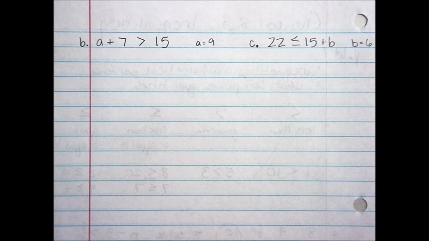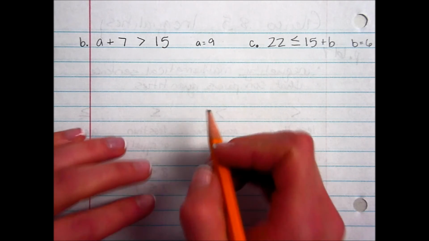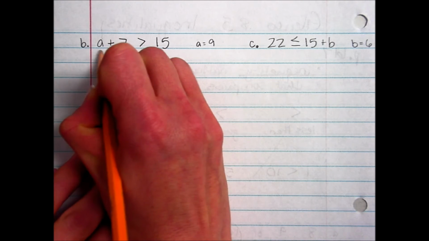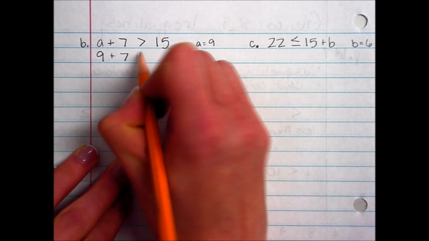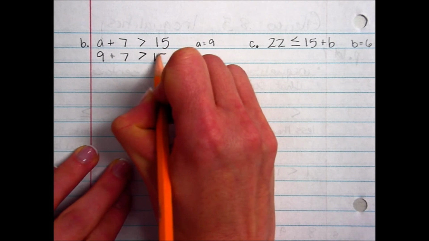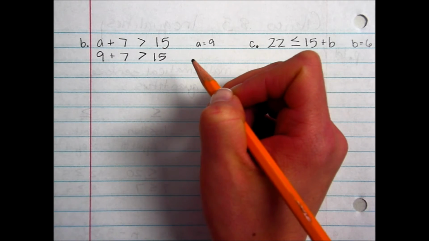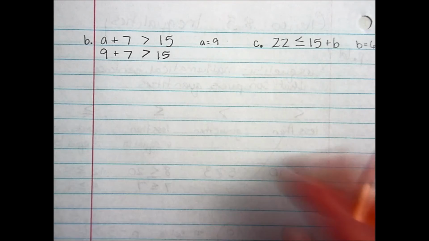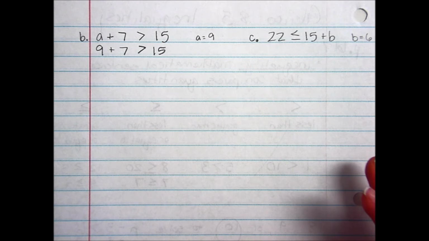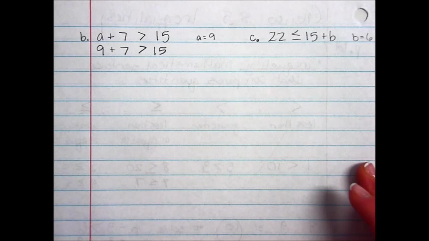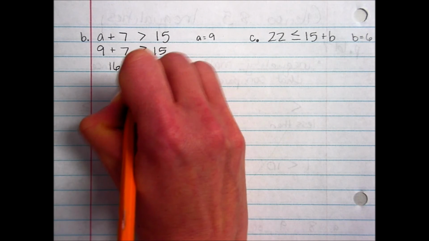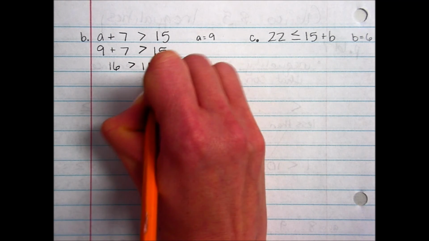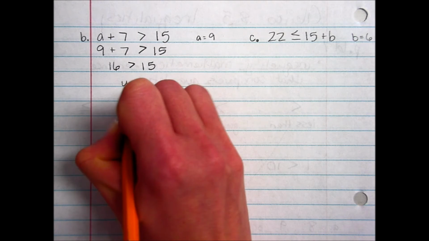Okay, so for B, they want A to equal 9. So we plug in 9 for A plus 7. Is that greater than 15? All right, so then we add 9 plus 7 to get 16. Is 16 greater than 15? Yes.